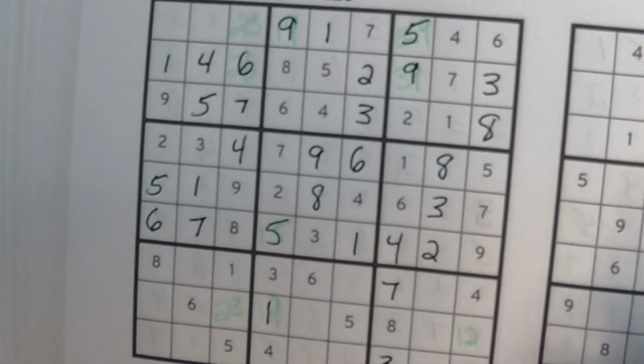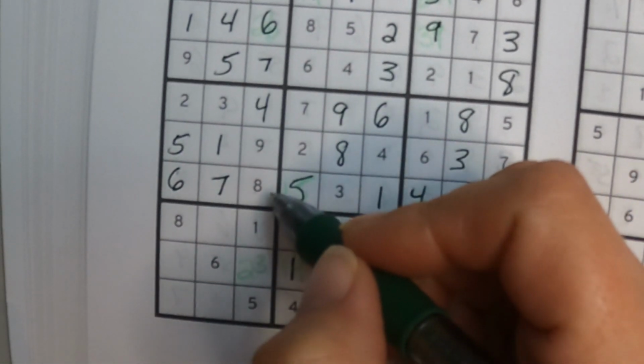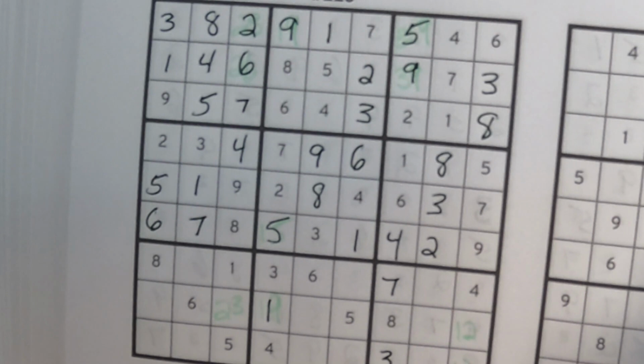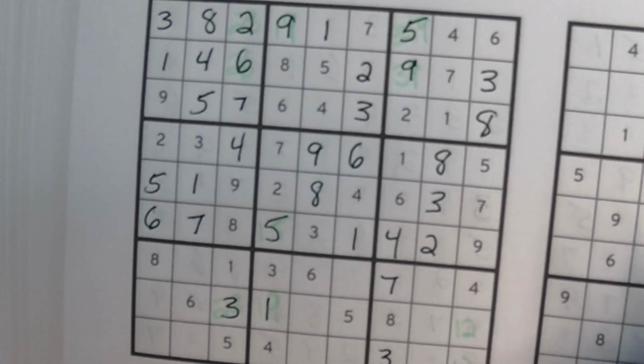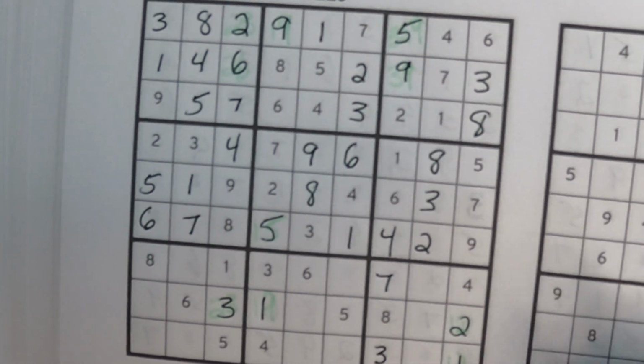For this box now, we're missing 2, 3, and 8. We've got a 2 and 8 here, so this is our 3. An 8 here. Well, that 3 makes this our 2, so this is our 8. That 2 means this is our 3. Oh, and this 1 means this is our 2 and 1.